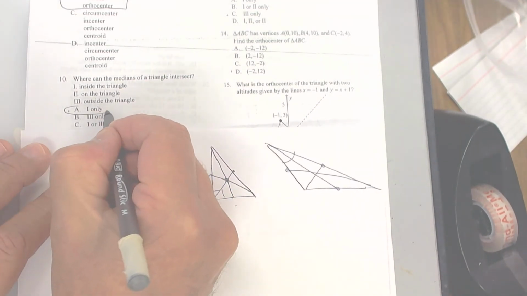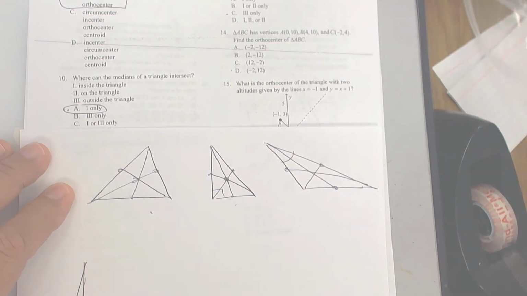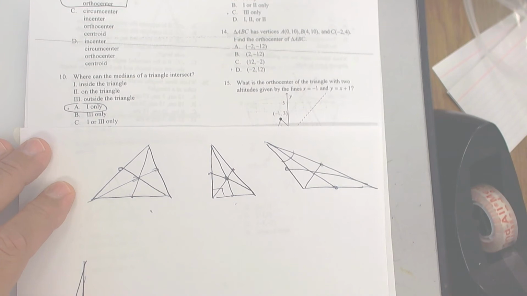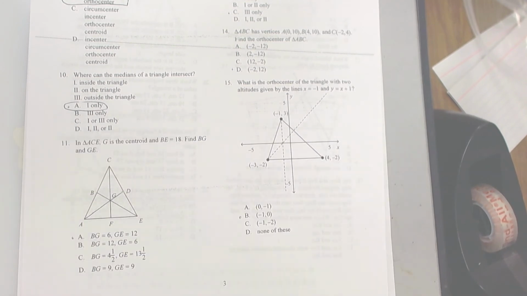Inside only. Okay? The only ones that go out, I think, are the perpendicular ones, like the orthocenter and the perpendicular bisectors. Okay? All right, number 11.